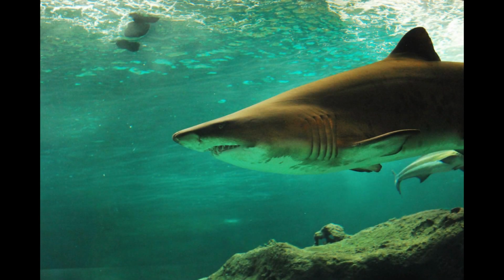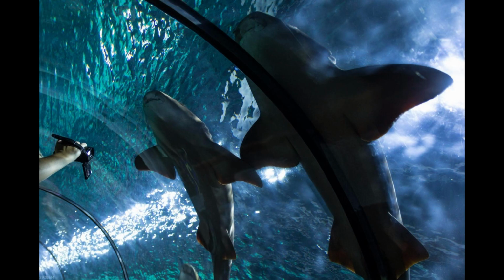Sand tiger sharks store air in their stomachs, using it as a form of swim bladder. Bottom-dwelling sharks, like the nurse shark, have negative buoyancy, allowing them to rest on the ocean floor. Some sharks, if inverted or stroked on the nose, enter a natural state of tonic immobility. Researchers use this condition to handle sharks safely.